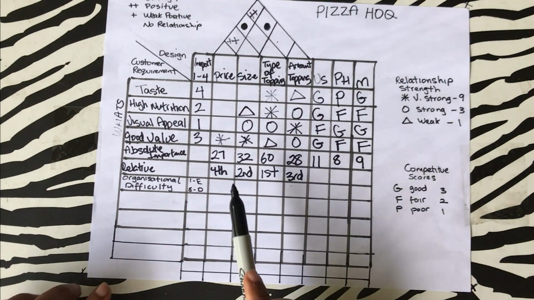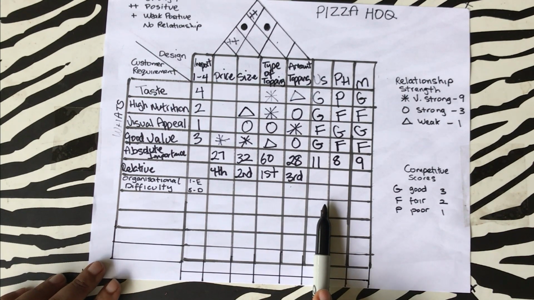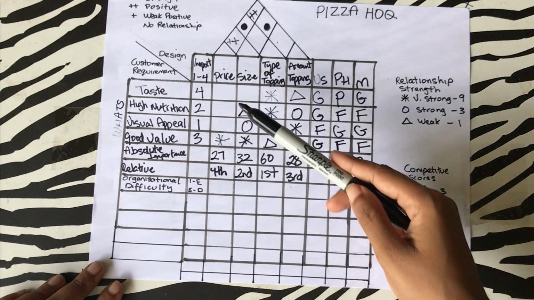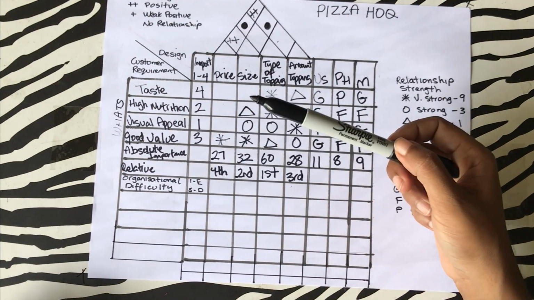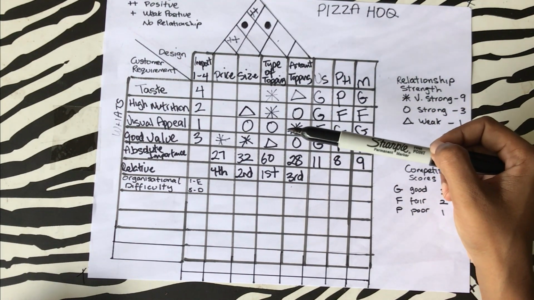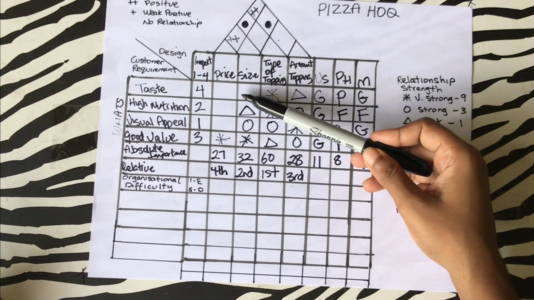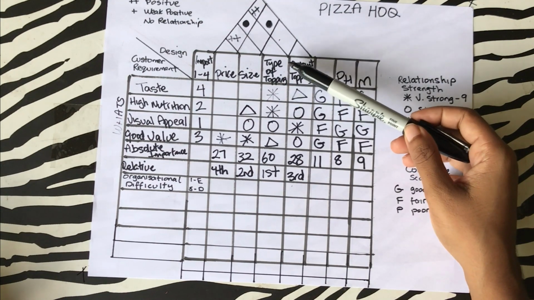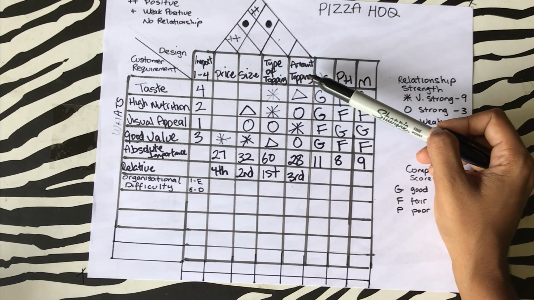in this row, we are going to look at our organizational difficulty, in terms of how easy or how difficult it is for our business to deliver a good price, to offer a price that consumers are satisfied with, and to satisfy consumers with the organizational ability to produce an appropriate size of pizza, have the necessary stock to deliver the types of toppings that consumers require, and also to have the amounts.